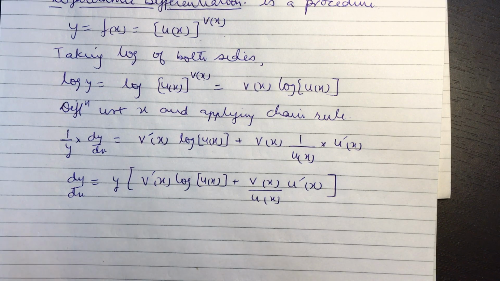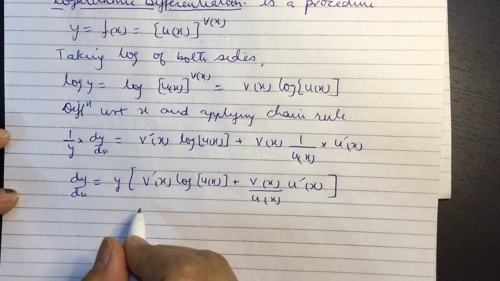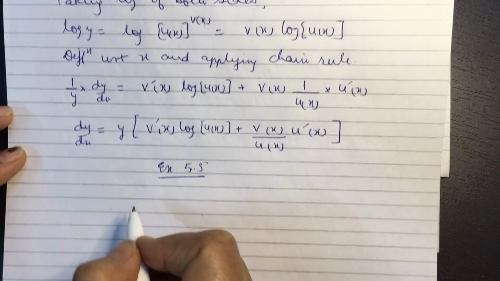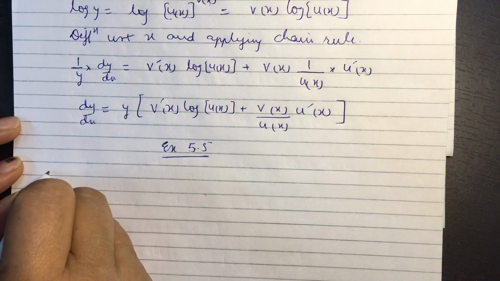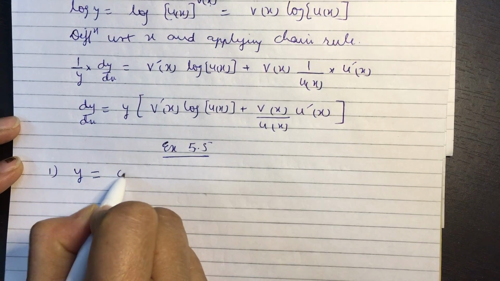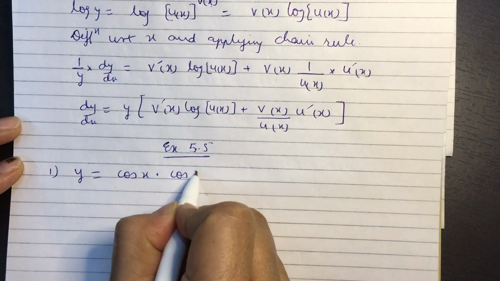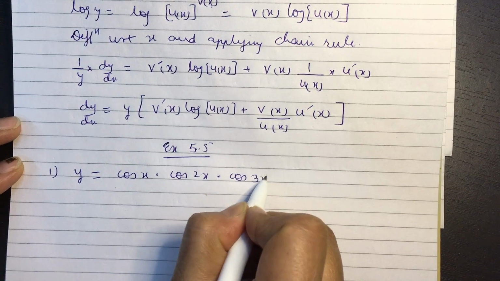So using this procedure, we can differentiate even complex functions with great ease. So let's start with Exercise 5.5. The first question says, let's call it y is equal to cos x into cos 2x into cos 3x.